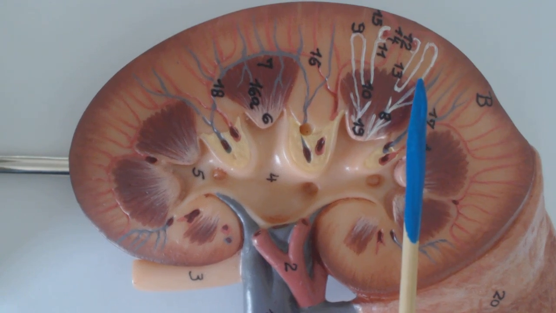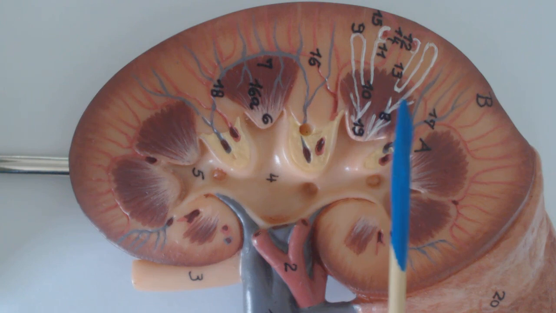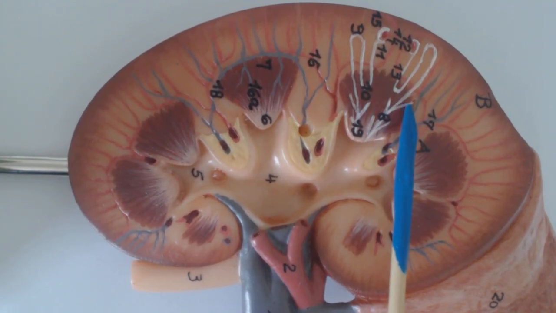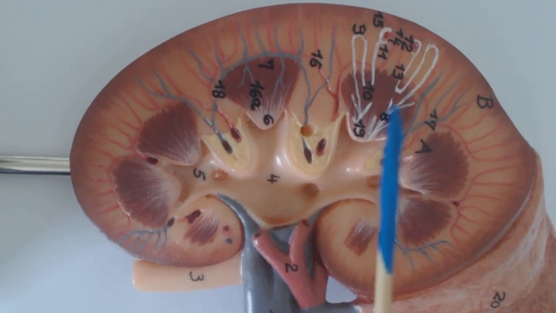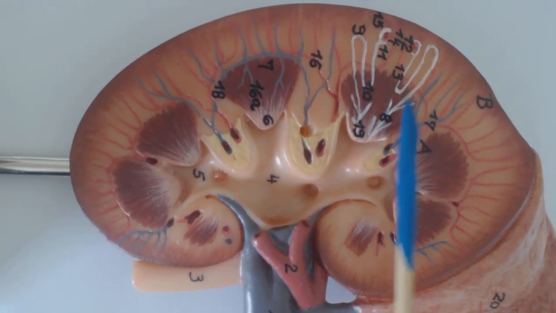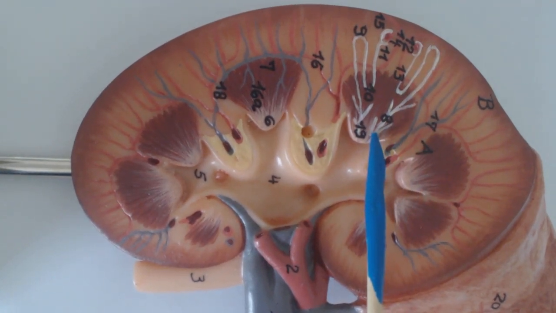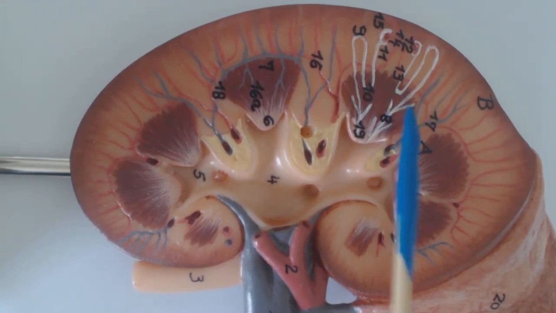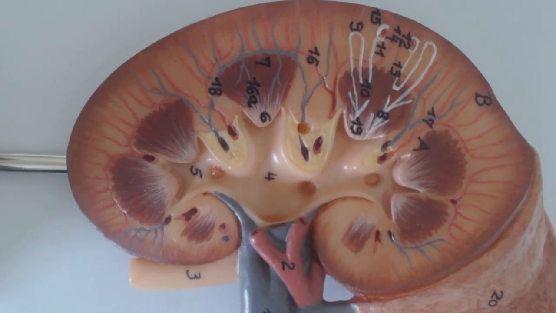Along the way, as the collecting duct makes its way down, it collects more urine from other neighboring nephrons through their connecting tubules. So the collecting duct makes its way down. It gets renamed as the papillary duct once it's collected urine from the other neighboring nephrons, and then that urine drains into the minor calyx.